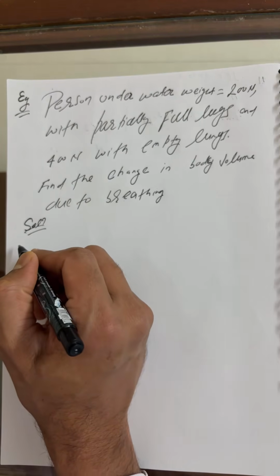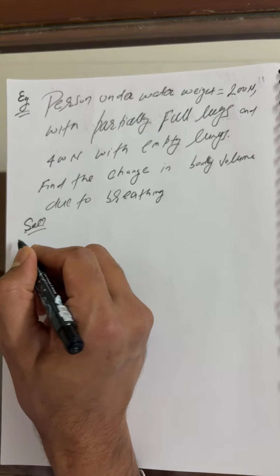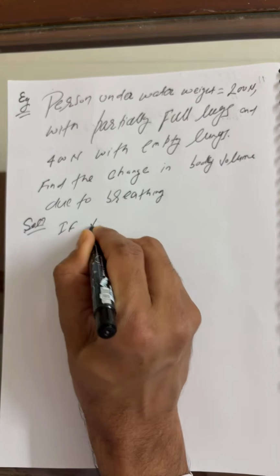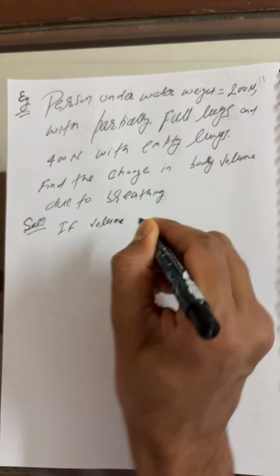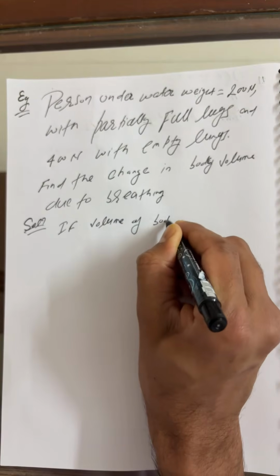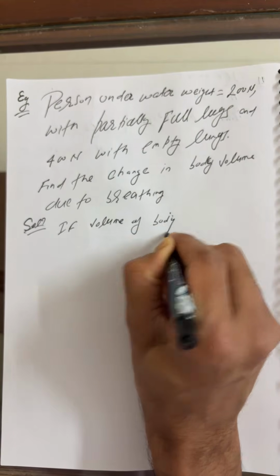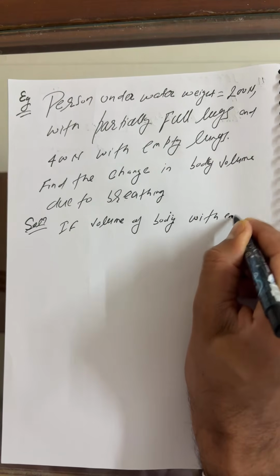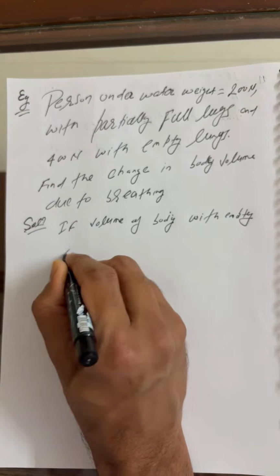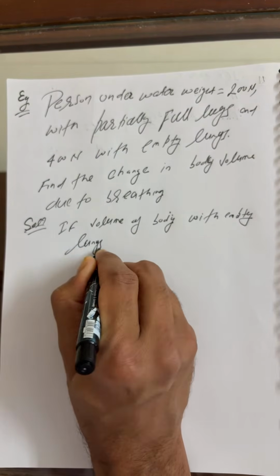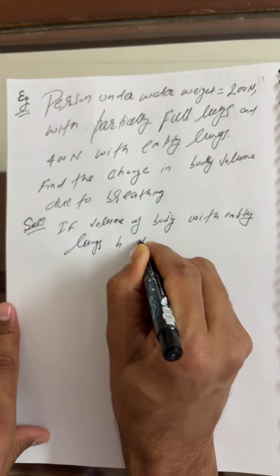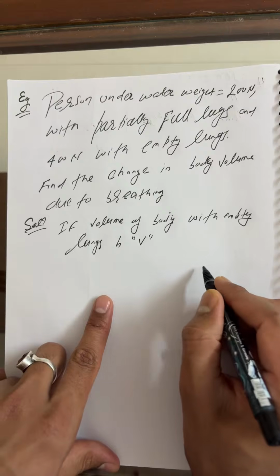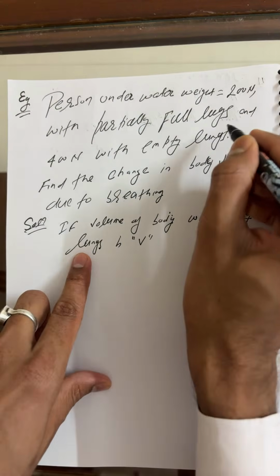If the volume of the body with empty lungs is V, let us consider this. Let us suppose I'm calling it V. Then for empty lungs, what's the force mentioned here?